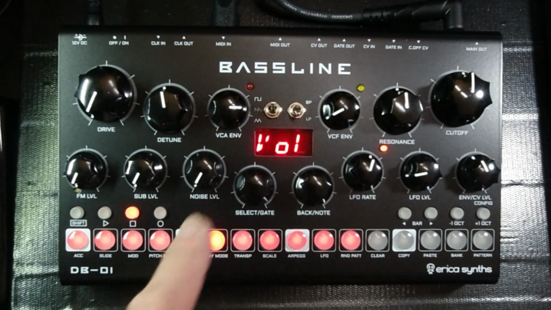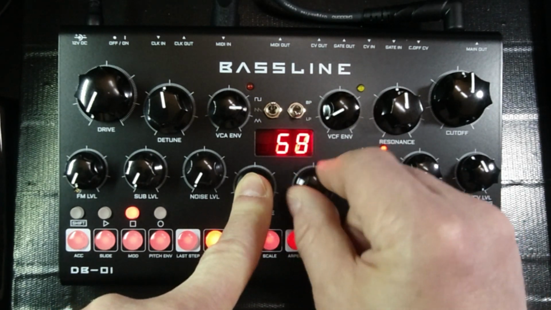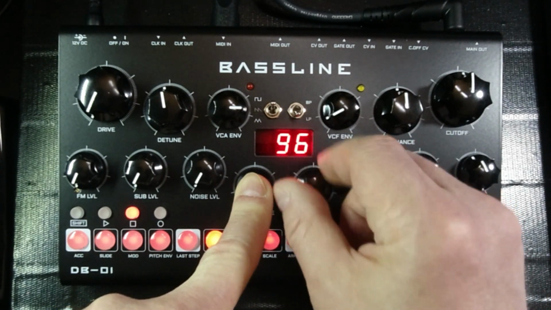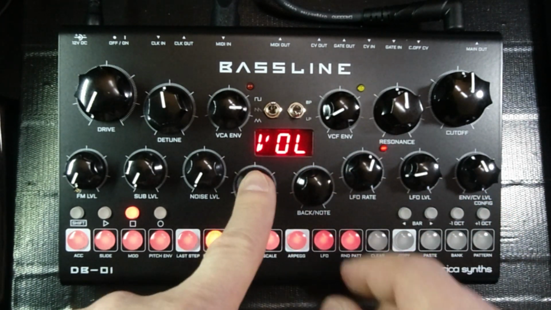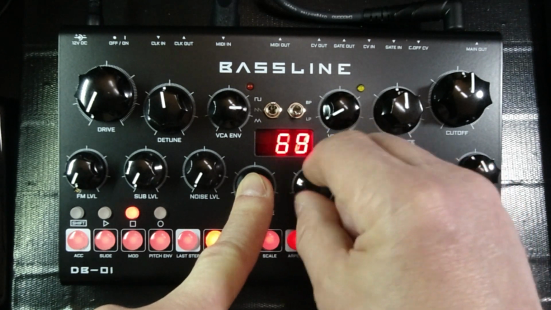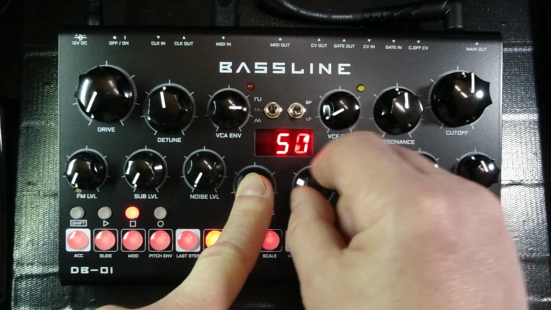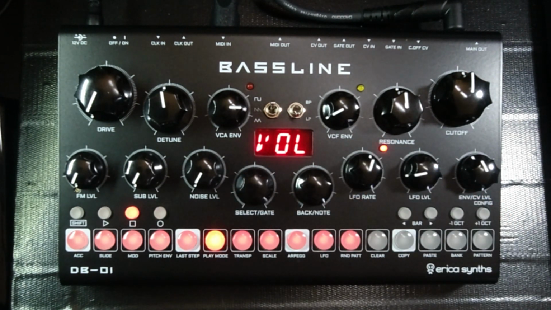Volume. This is an important one. Press and hold. I've got it at 40. You might think it just goes up to 100. It doesn't just go up to 100. It doesn't even go up to 128. It goes up to 255, which is fabulously loud. I dialed it all the way down to 40. I sometimes use pedals with this. Pedals seem to like volume of around 40, somewhere around there.